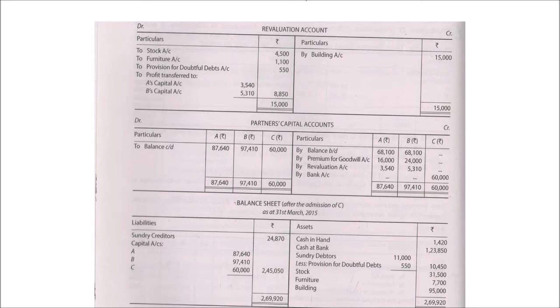Now the first journal entry: revaluation account debtor 6,150, to stock 4,500, to furniture 1,100, to provision for doubtful debts 550. Second journal entry from the credit side: building account debtor 15,000, to revaluation account. Third one, profit on revaluation.